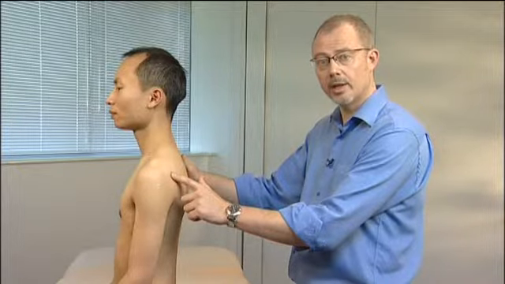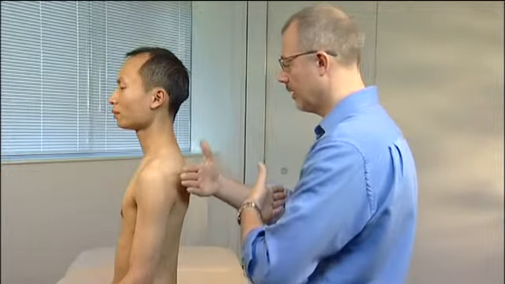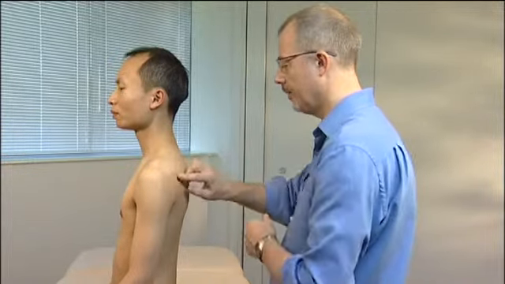It's important to remember that to find this point accurately, you need to be standing parallel to the part of the body that you're working on.